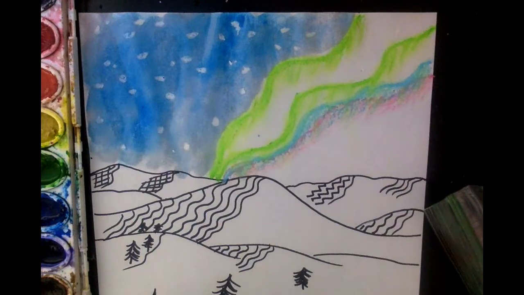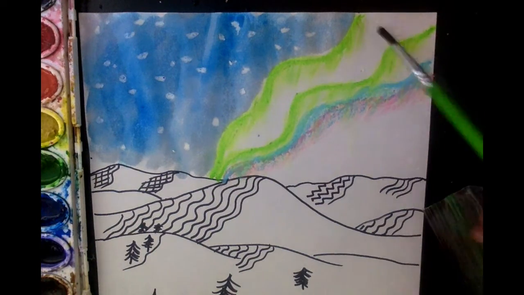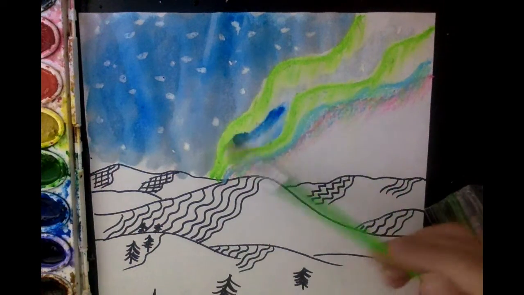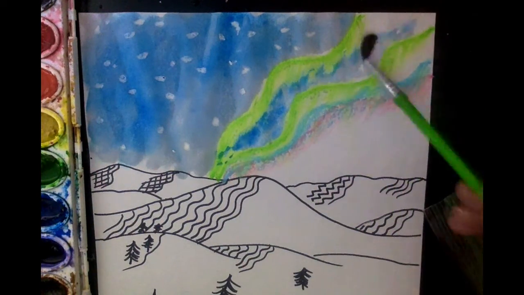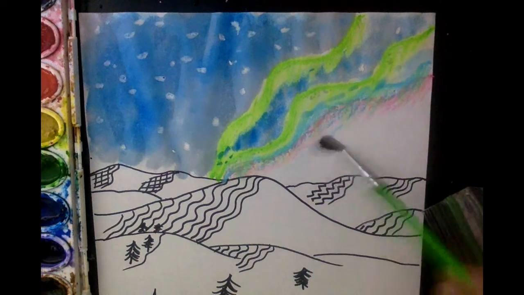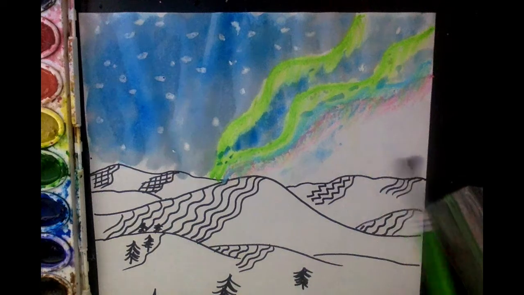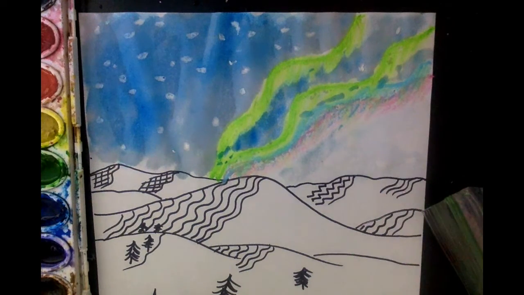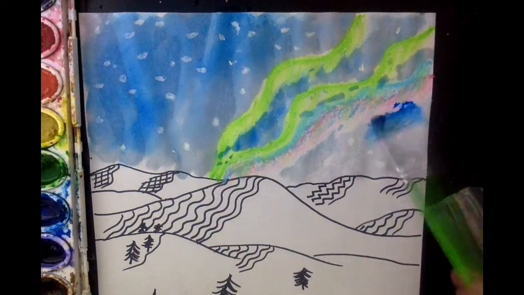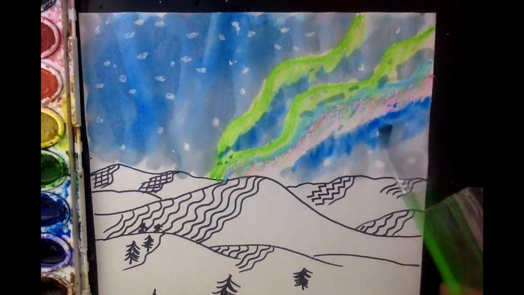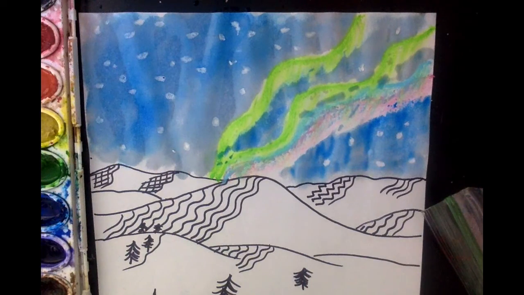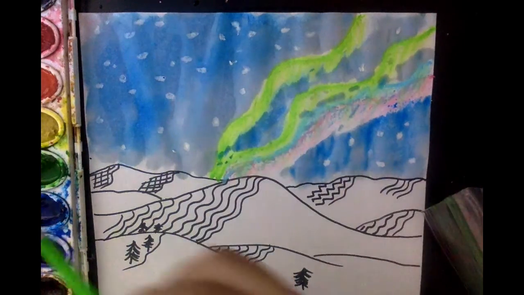For my big kids, you guys are going to practice making this look even more realistic. And the way you're going to do this is I want you to try to make your sky darker at the top of the page and lighter at the bottom. That's because when you look at the sky, and you guys can do this if you want, go outside, and if you look straight up, the sky is actually a darker blue than it is on the very bottom.